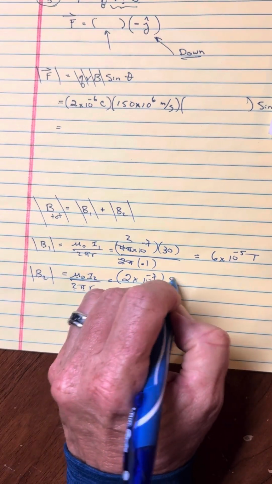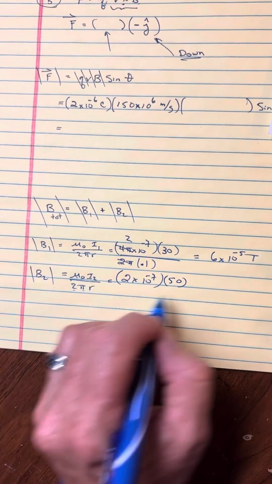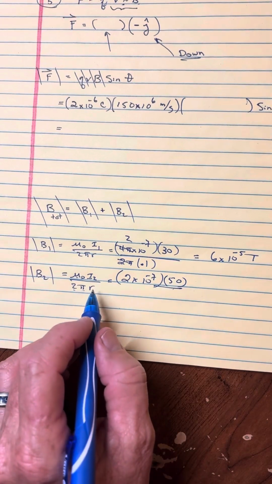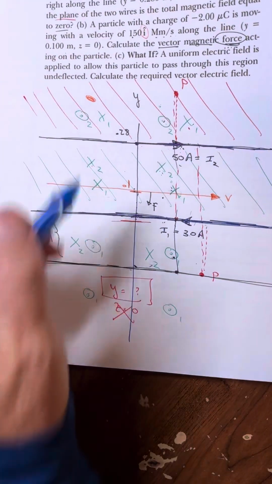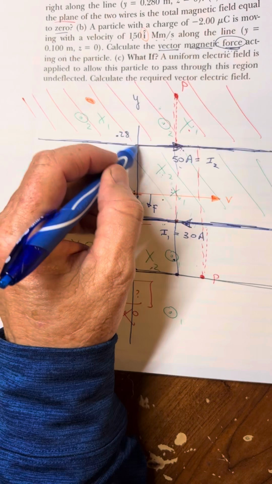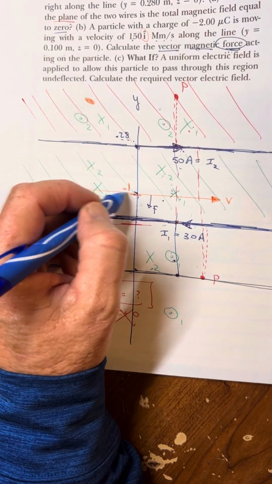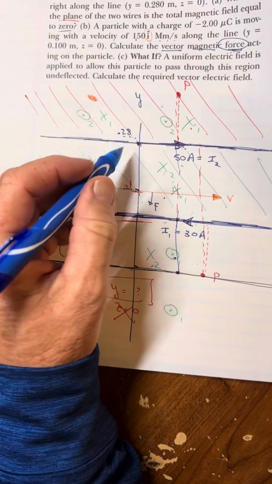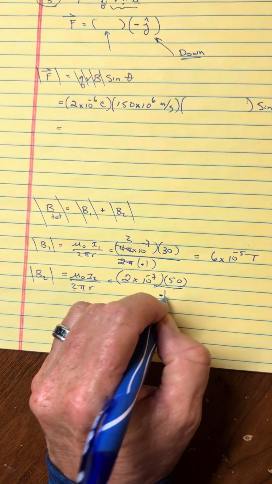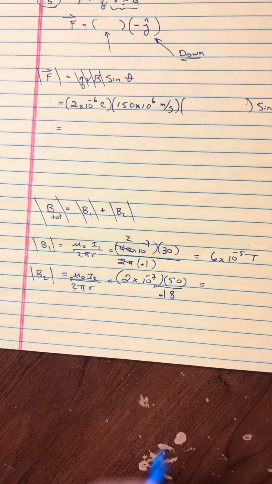And so then I just need the current of 50. And I need the distance away. And since this wire is at 0.28 and the velocity of the charged particle is at 0.1, then this is 0.18 away.